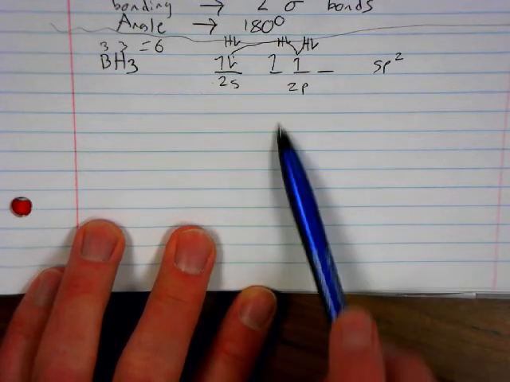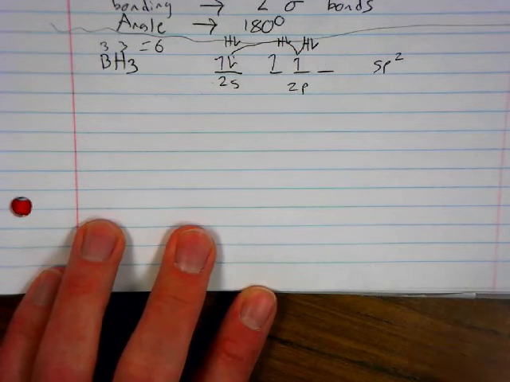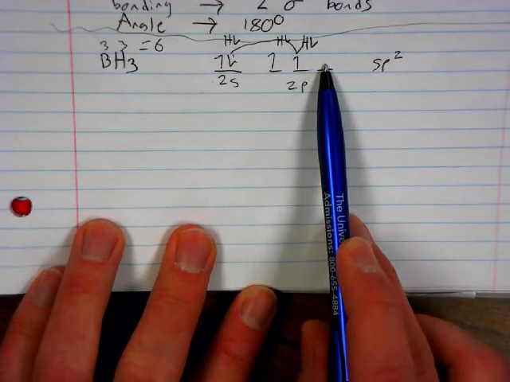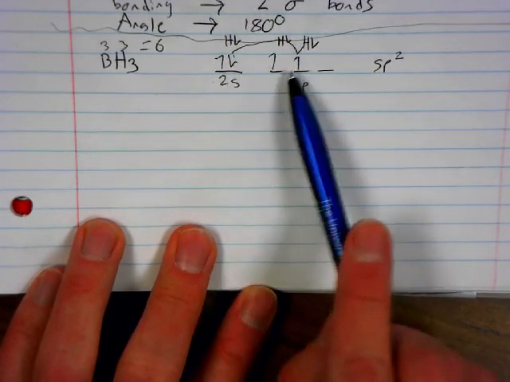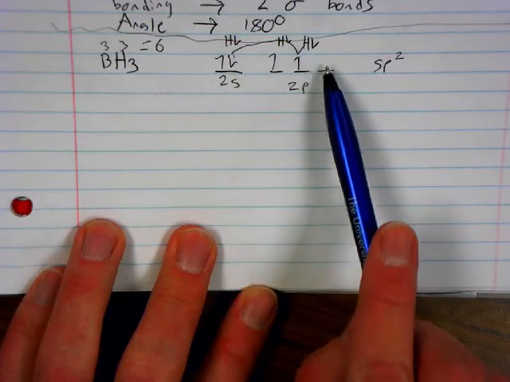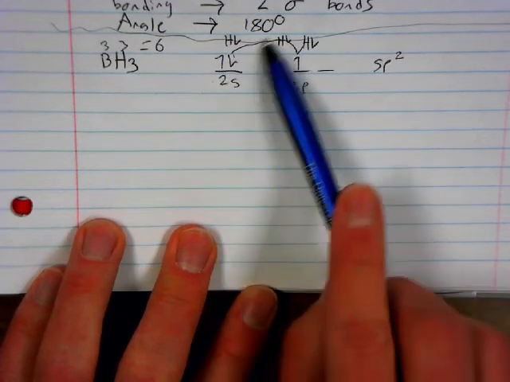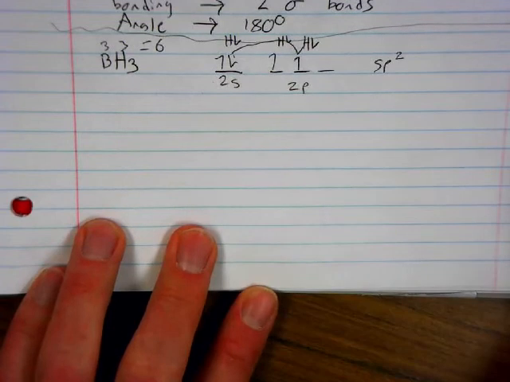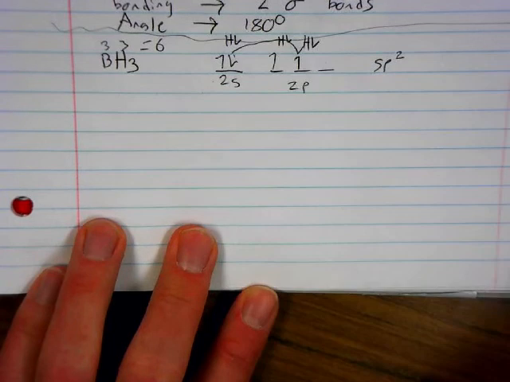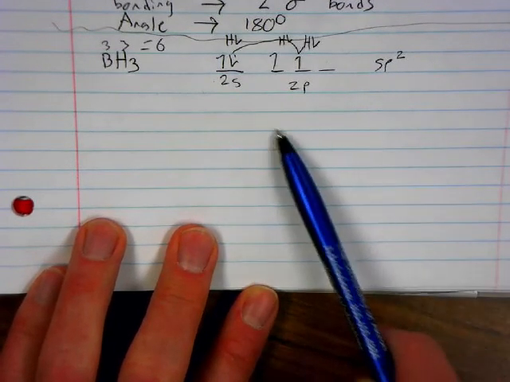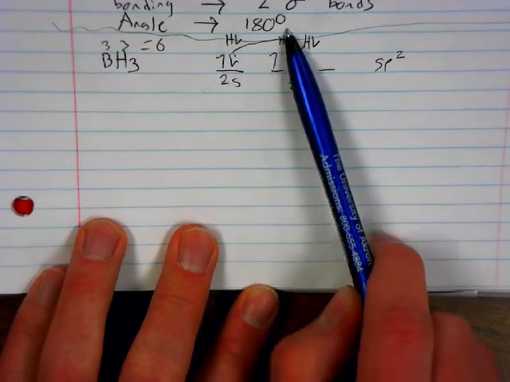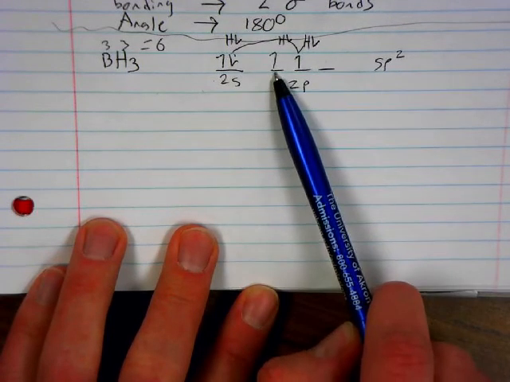Here's why. That actually helped me think. Here's why it does not go here. Because boron is one of our exceptions to the rule. Because boron doesn't have to have a full octet, I'm going to fill it here first. Because boron does not have a full octet, I don't have to have this third one here. Somebody asked why this third one did not go over here. So I'm going to go here, here. Why didn't it go here?